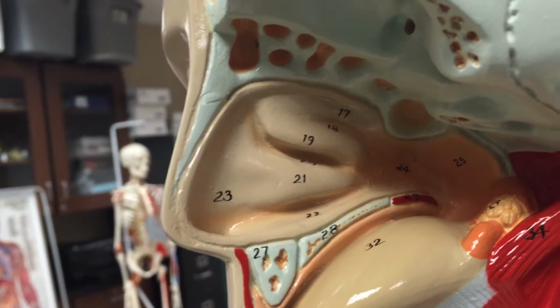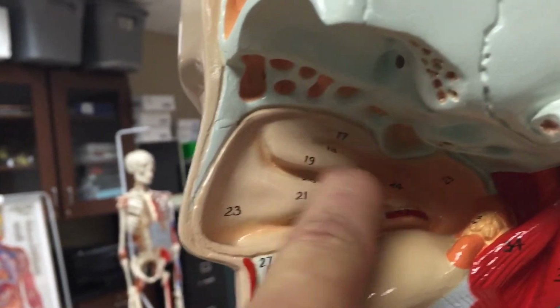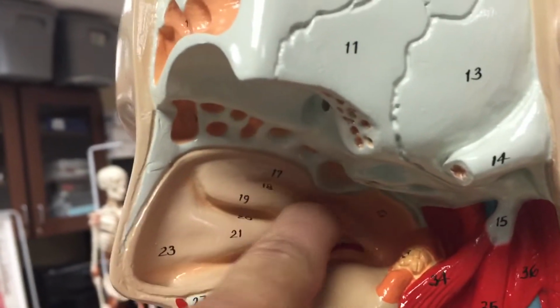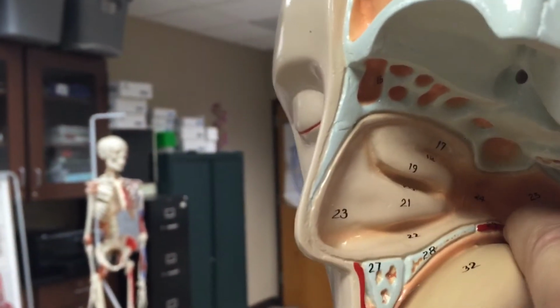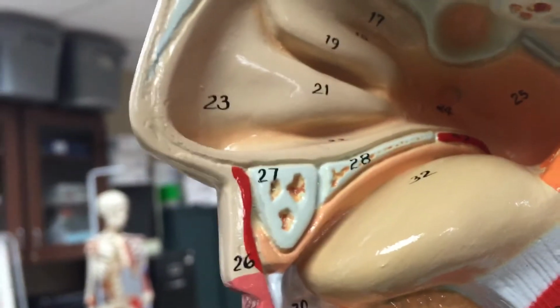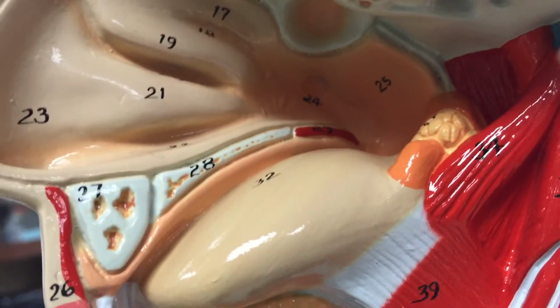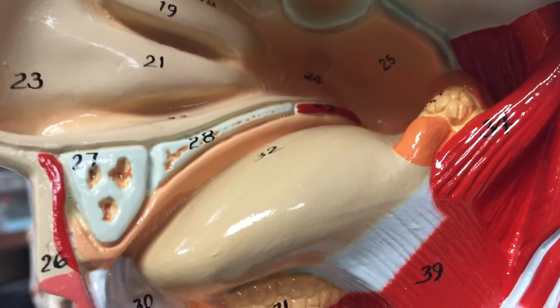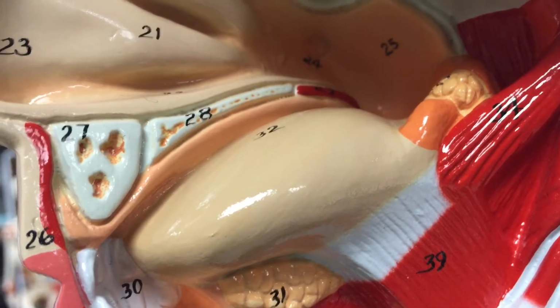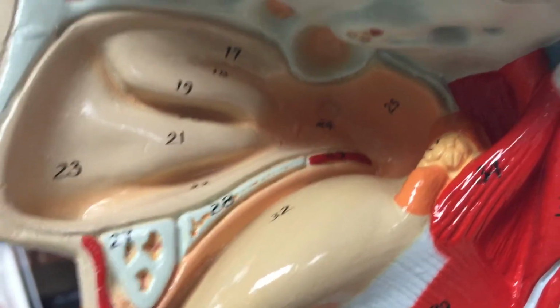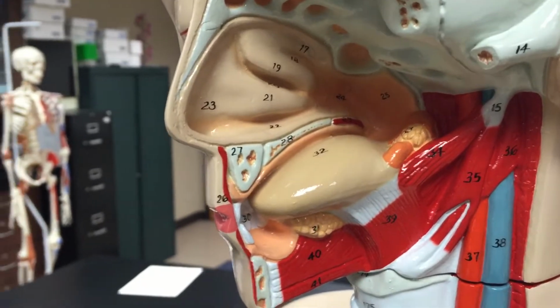And those open up and allow air to flow into our pharynx, which is in back here. We've got a couple of different things labeled in there. 24 is the opening that leads from that eustachian tube that is in our inner ear. And then 25 is just strictly the pharynx, which in this case would be the nasopharynx.